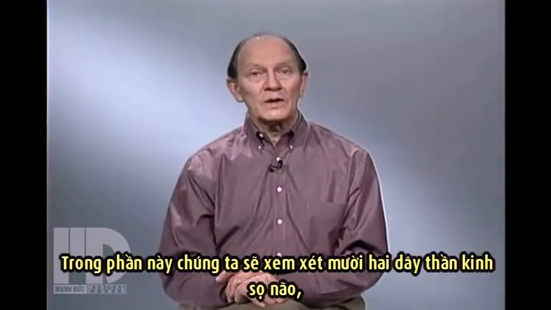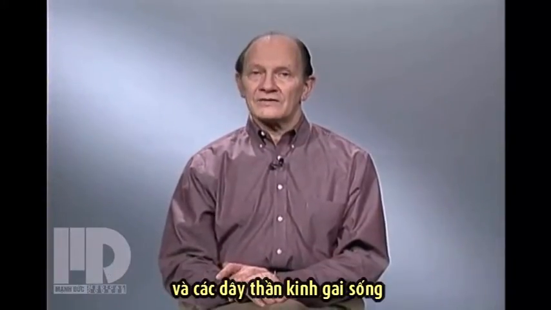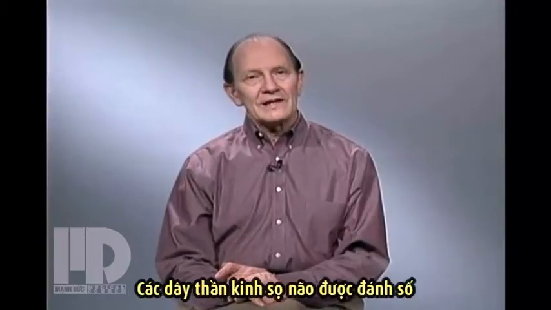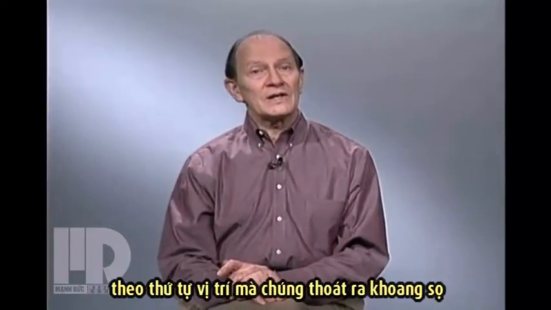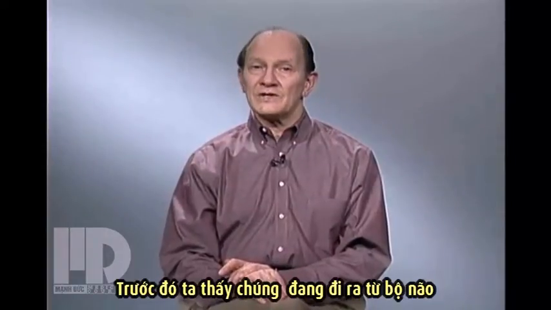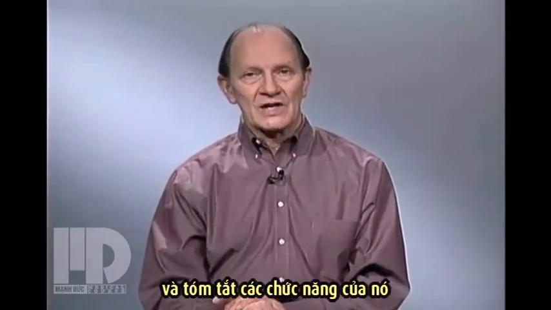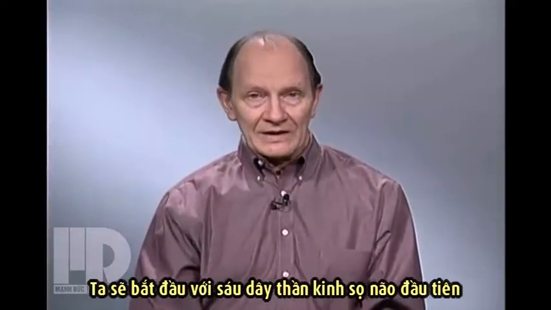In this section, we'll look at the 12 cranial nerves, the sympathetic trunk, and the cervical nerves. The cranial nerves are numbered by the order in which they leave the cranial cavity. Earlier in this tape, we saw them emerging from the brain. In this section, we'll follow the course of each nerve, look at its principal branches, and summarize its functions. We'll begin with the first 6 cranial nerves.